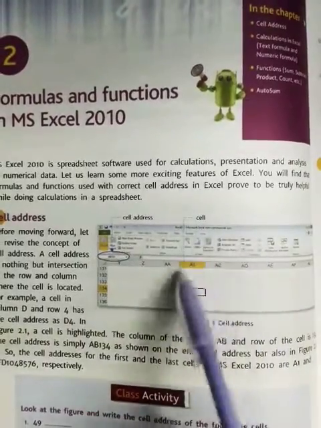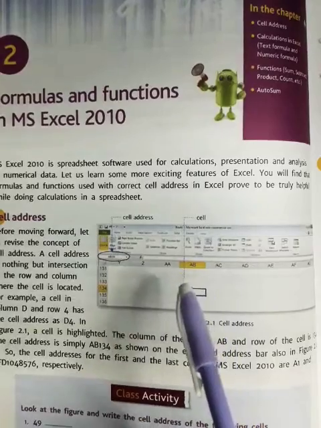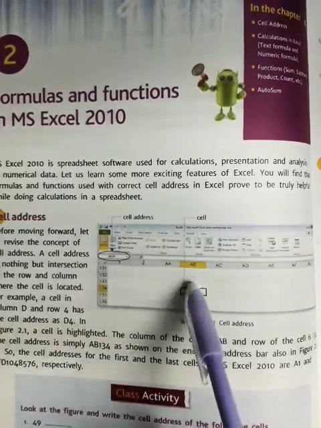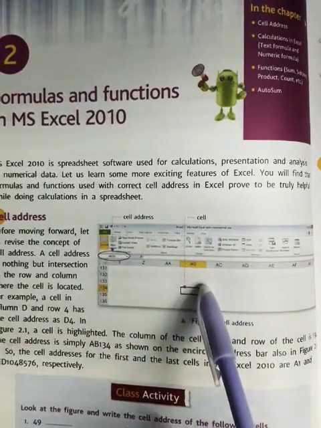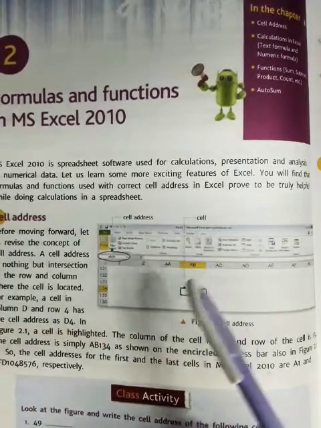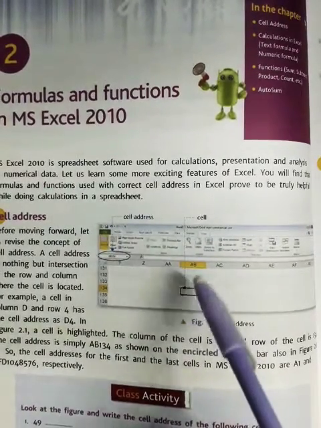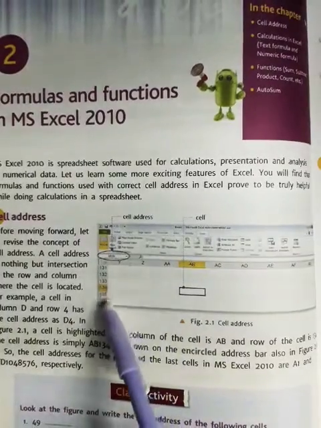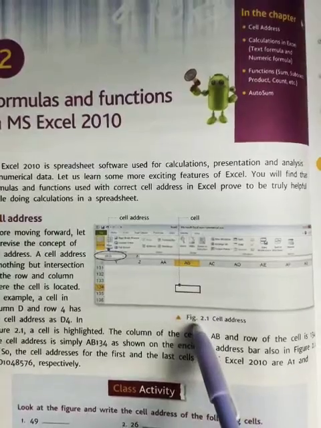This is very important to understand, because the column, cell, and rows are very important parts of the worksheet. Without understanding them, we cannot calculate easily in the worksheet. Students, it is very important to understand the cell, columns, and rows. What I told you: a column is a vertical line.